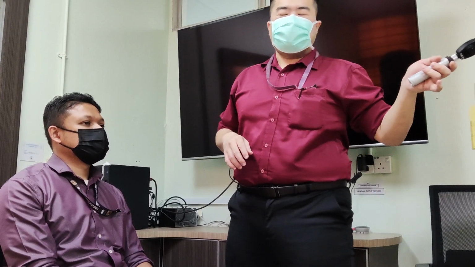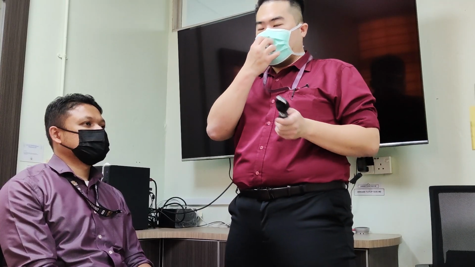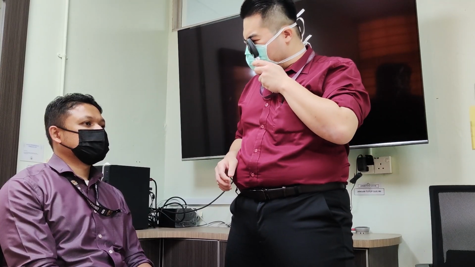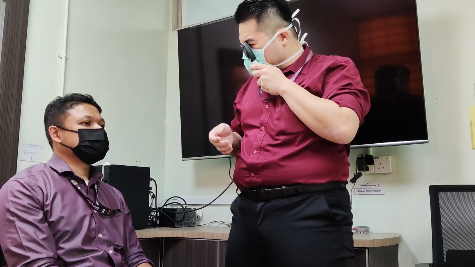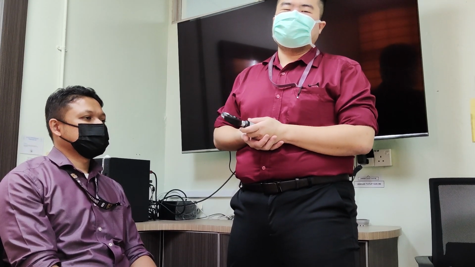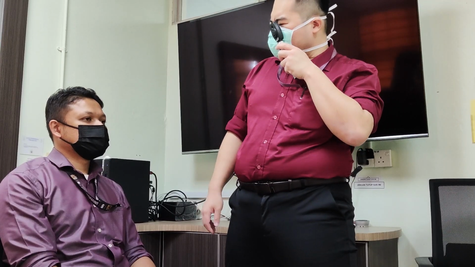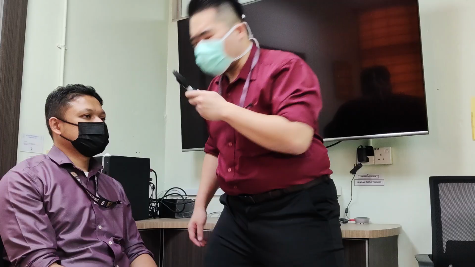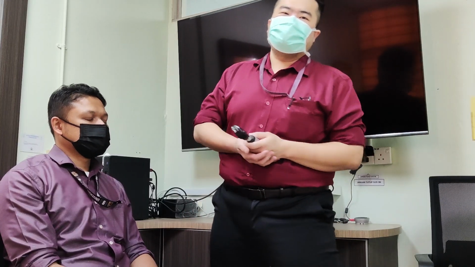Ask the patient to look far. Stand at the side of the patient. Number 1, you have to look through and see the red reflex. The red reflex first. The red reflex is about one arm's length. Then when you see the red reflex, you go in following the red reflex, which is easier for you.